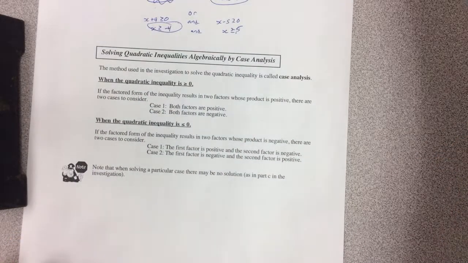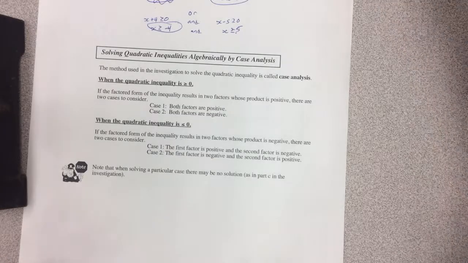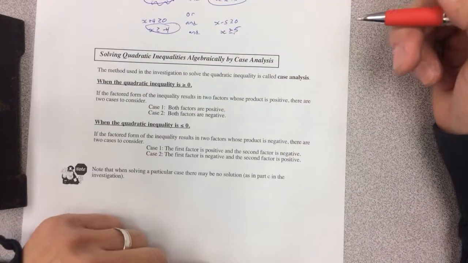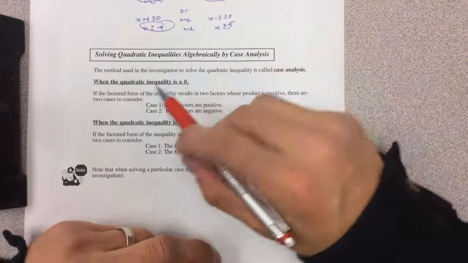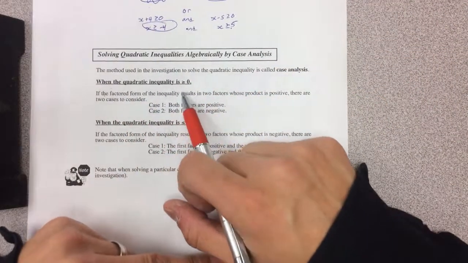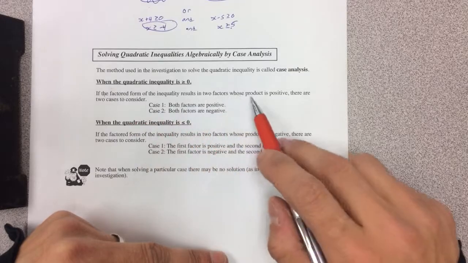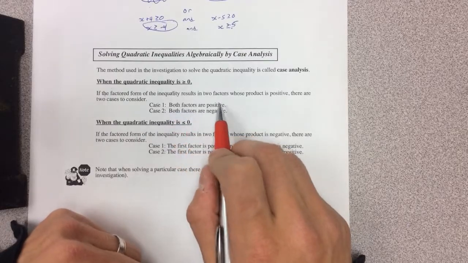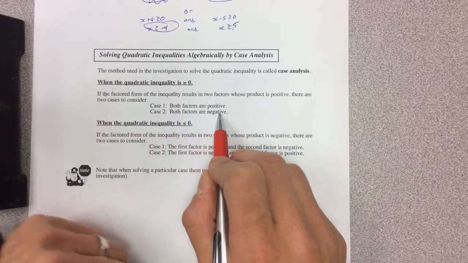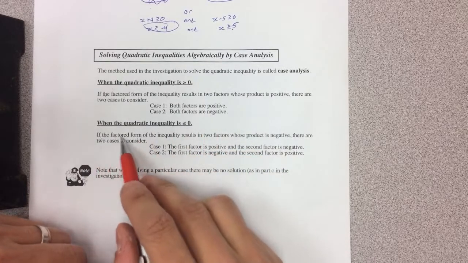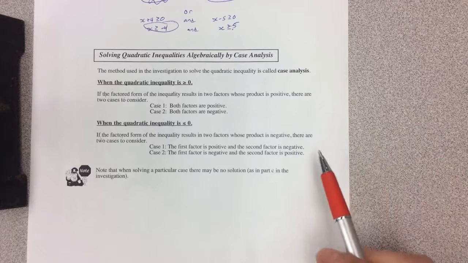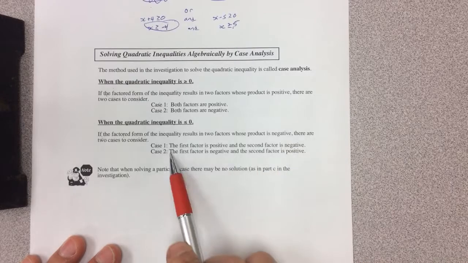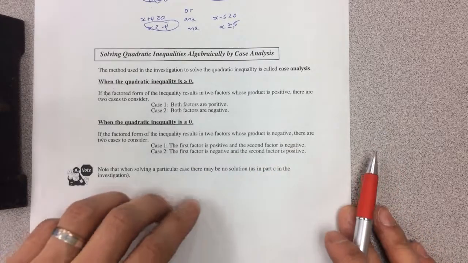My next process is the case analysis. With the case analysis, the method used in this investigation is when we have two different variations. When the quadratic inequality is greater than or equal to 0, then in the factored form, this results in two factors whose product is positive. And so we have two cases to consider: both factors are positive and both factors are negative. If the factored form of the inequality results in two factors whose product is negative, there are two cases to consider. Case 1, the first factor is positive and the second factor is negative. Or case 2, the first factor is negative and the second factor is positive.